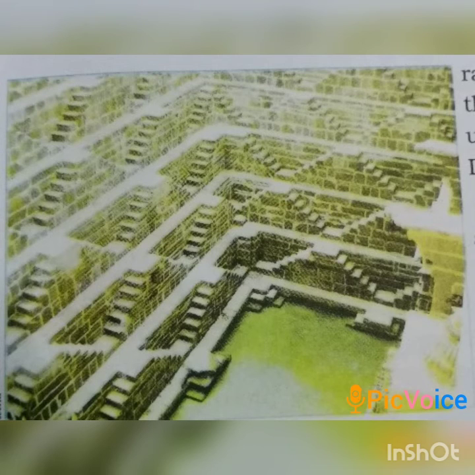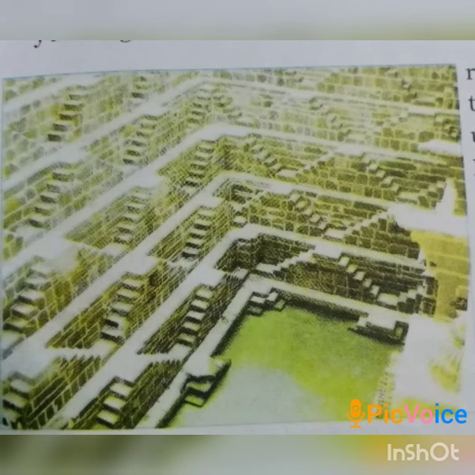Have you ever seen a step well? Look at the picture. Instead of drawing the water up from the well, the people could go down the steps and reach the water. That is why they are called step wells. Long ago, people used to make long journeys with their caravans of animals and goods. People felt it was a good thing to give water to thirsty travelers. Thus, they built many beautiful step wells.